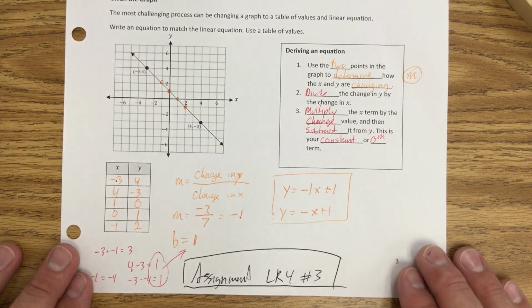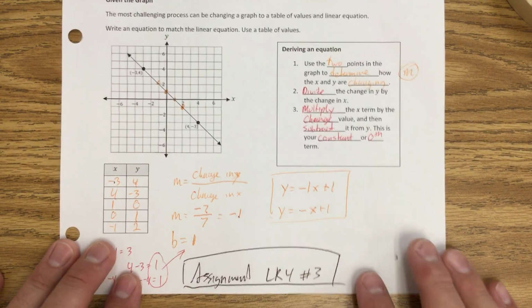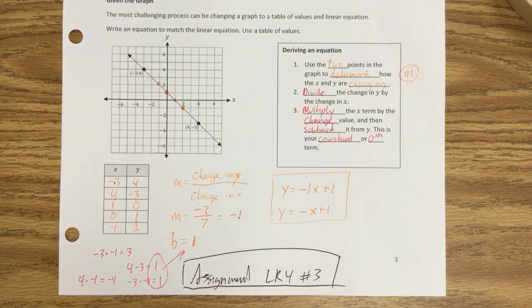And again, we can do whichever points we want for table values. Okay, it really doesn't matter. These points are all on here. They're points that I gave already, and you can use those in order to solve. Okay. That is the end of that part.